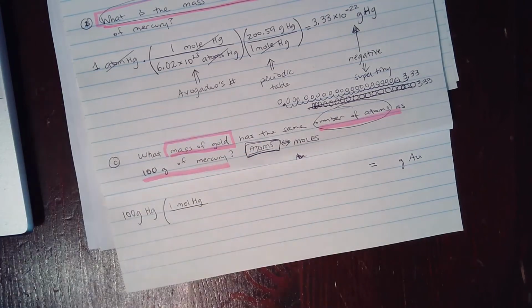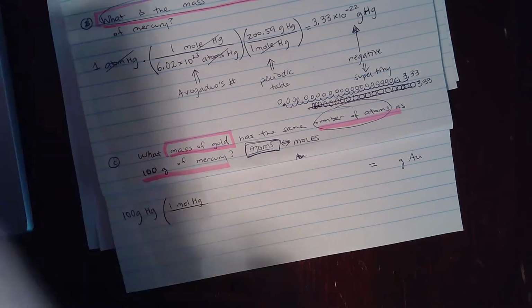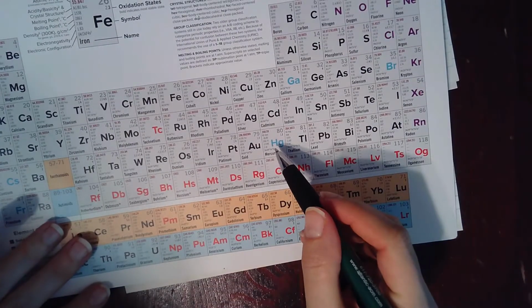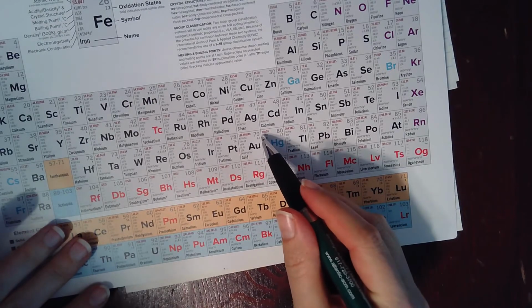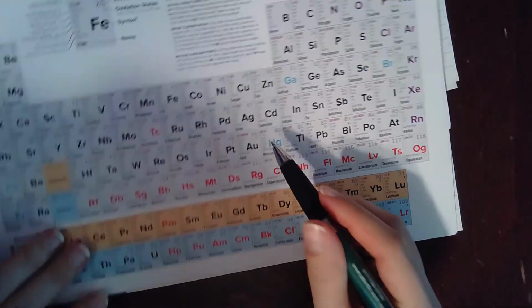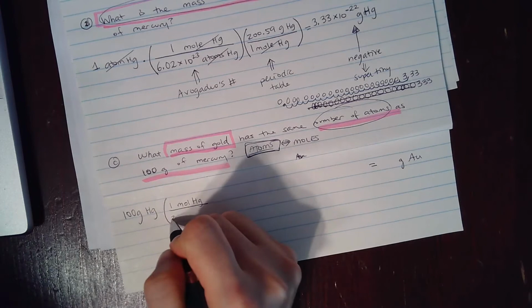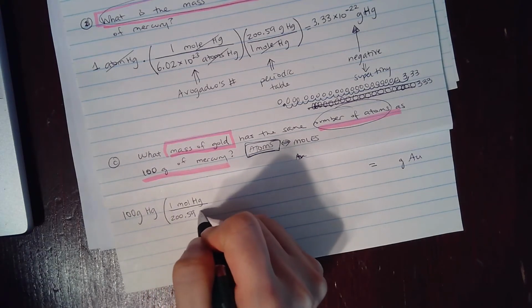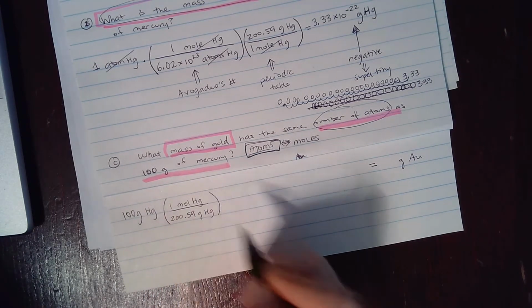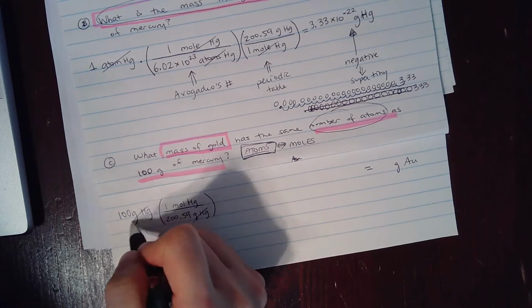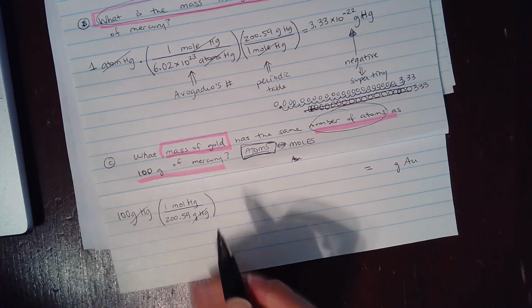Well, I'm going to use my handy dandy periodic table. And so here we are. Mercury is the only liquid metal. So here's mercury, and it has a mass of 200.59. So we're going to use that 200.59 grams of mercury gives you 1 mole of mercury. So we can cross out grams. Now we're in moles of mercury.